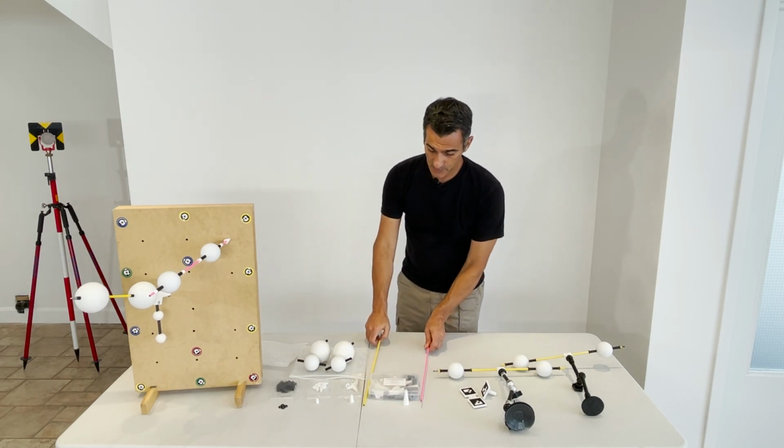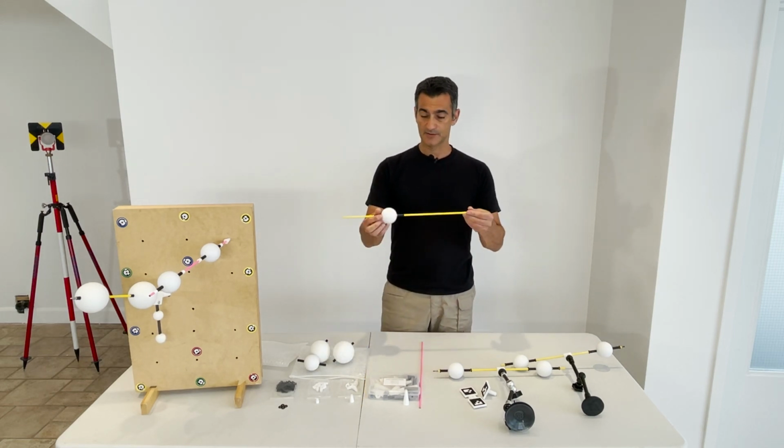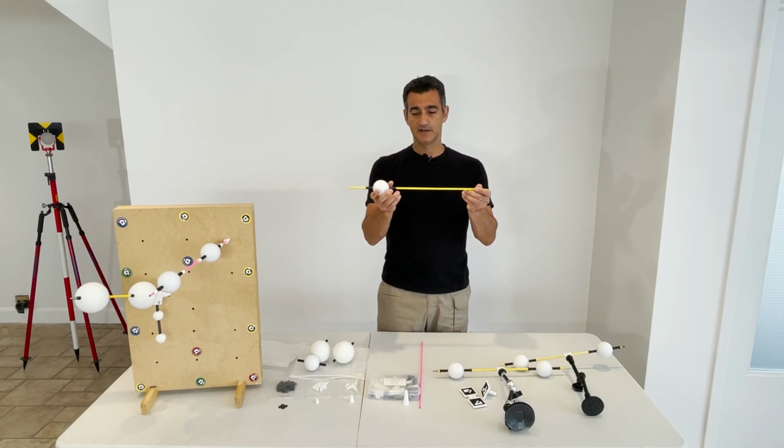The other thing that's really useful, when using these spheres, is if you have a very steep angle. If you just put the sphere on here, it's a little loose, so it can kind of move.